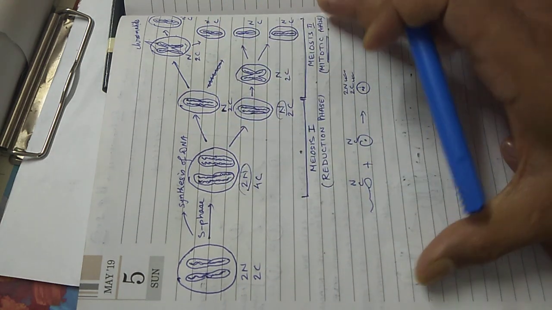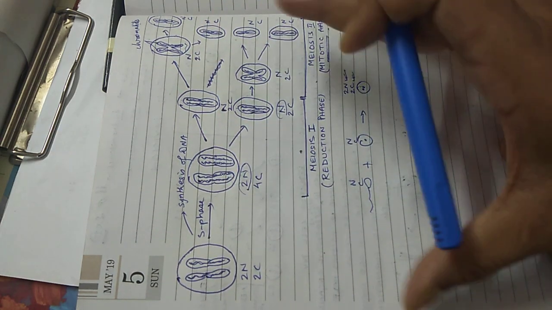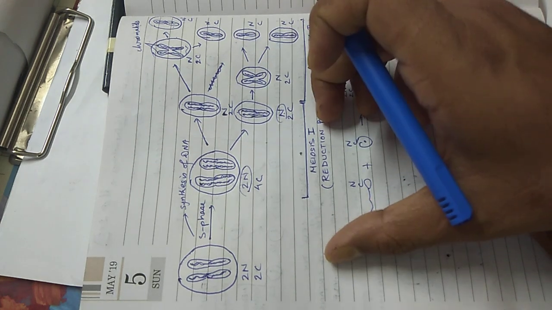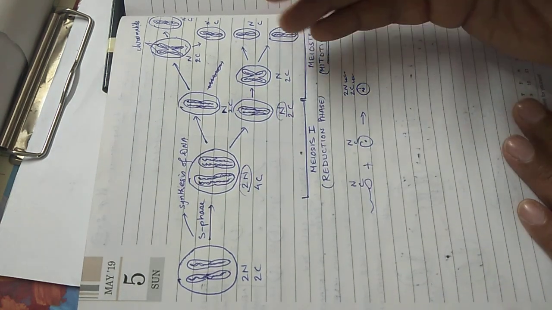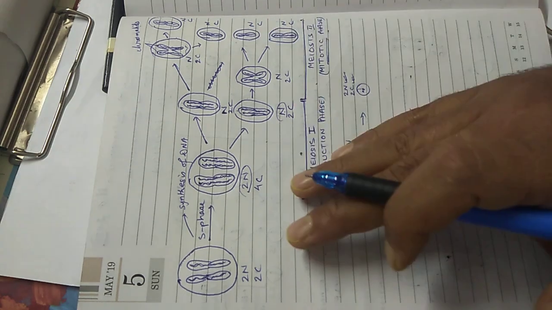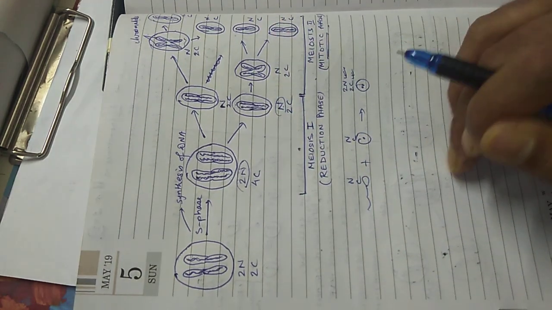So this is the overall process which occurs in meiosis. The two steps are there: meiosis 1, where the chromosome number becomes half, and meiosis 2, where the DNA amount becomes half. So these are the two types of cell division.